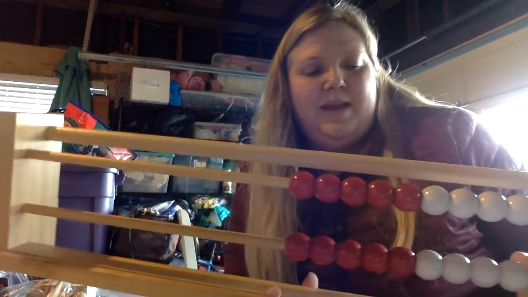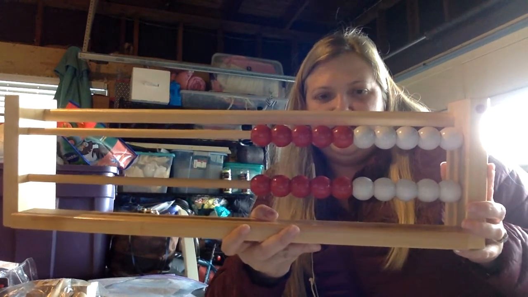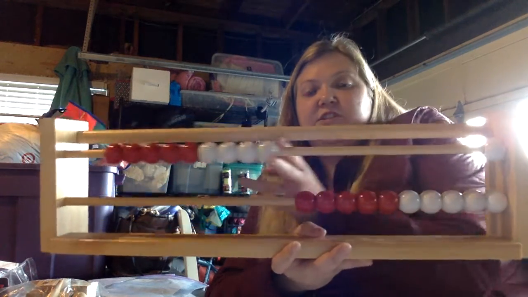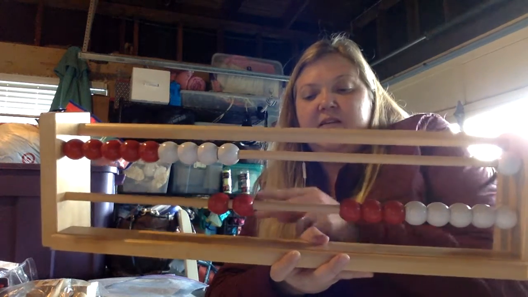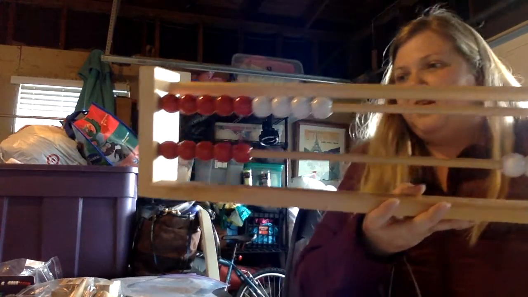But today, let's think about 9 plus 5. 9 plus 5 equals. Maybe some of you were thinking to just do all 9 and then count on 10, 11, 12, 13, 14. Some of you might have been thinking like that.